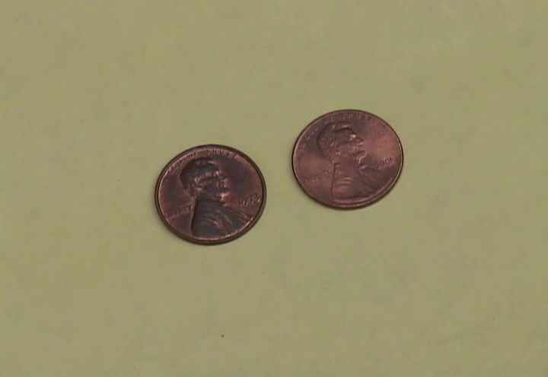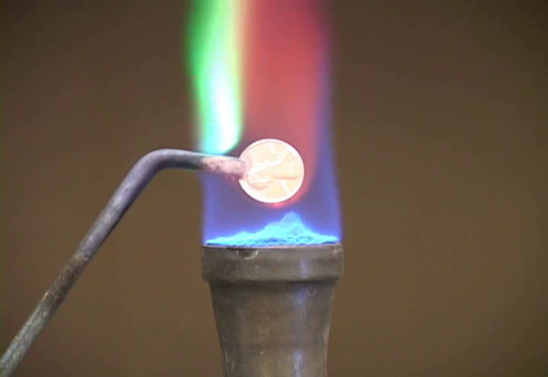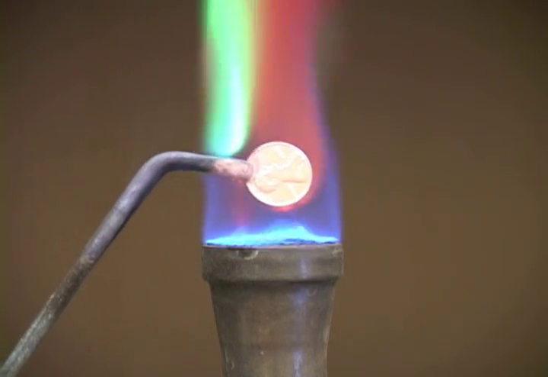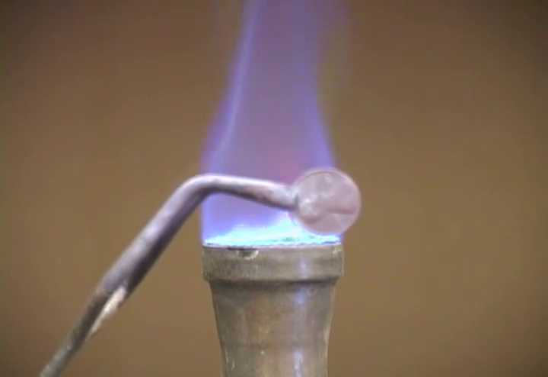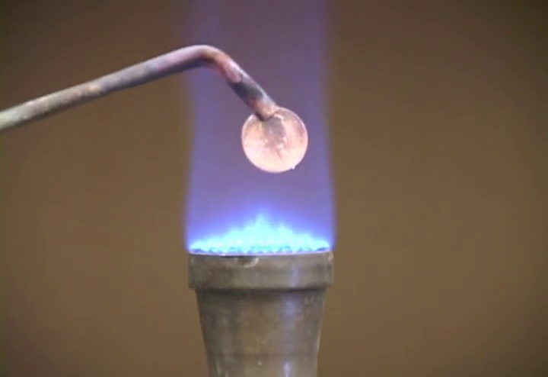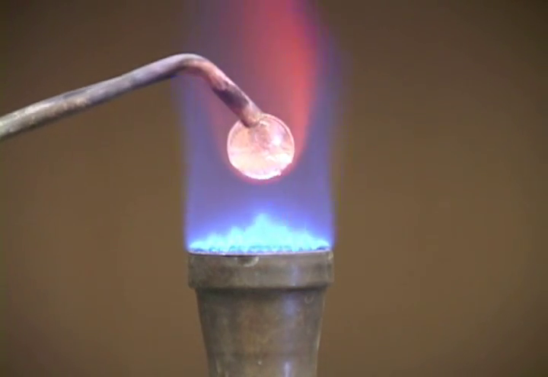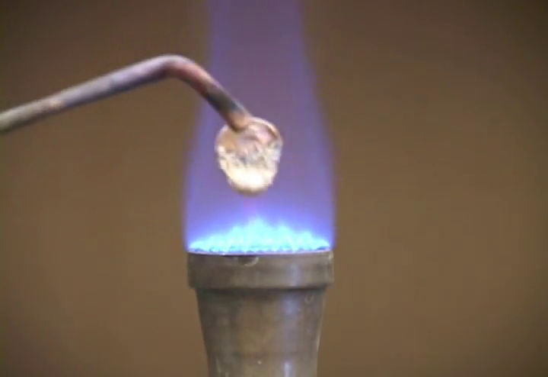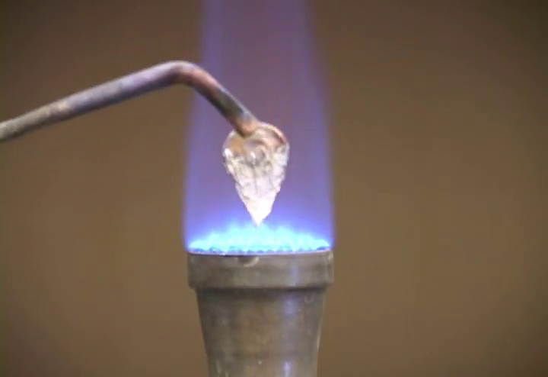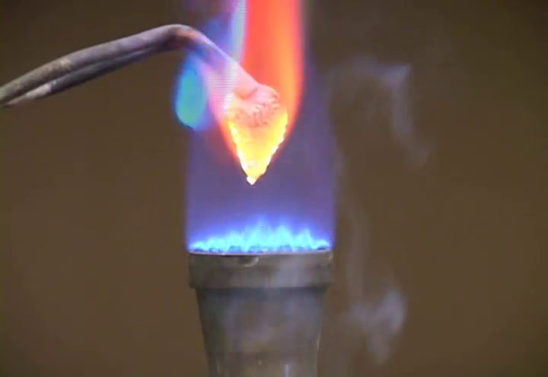In this experiment, you will also measure the mass of a U.S. penny, which will be like one of these. Heating one of these in a flame makes it red hot. Now, heating the other in the flame, what's happening here? Whoops. Well, what's happened? I'll let you figure that out.